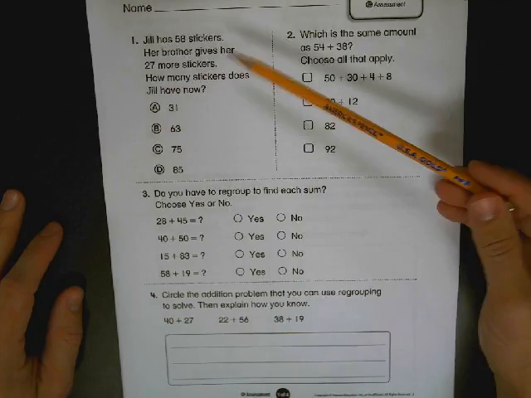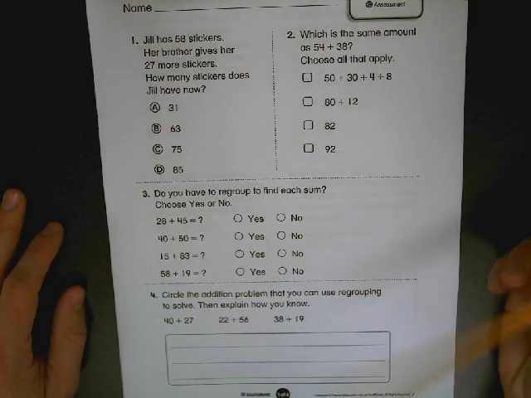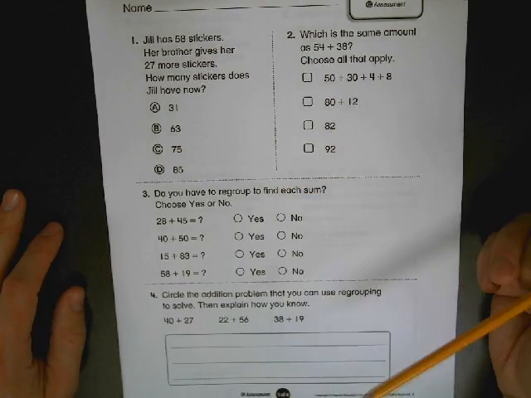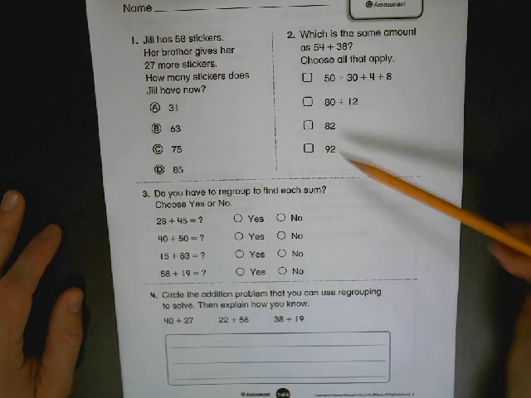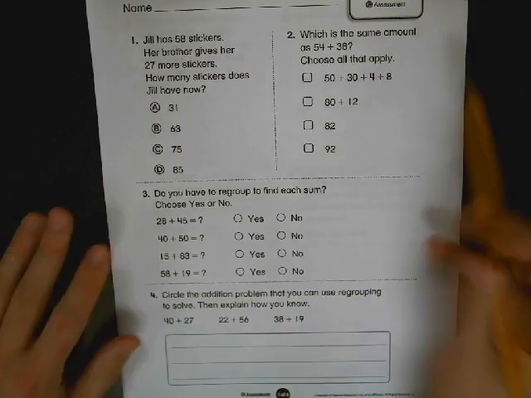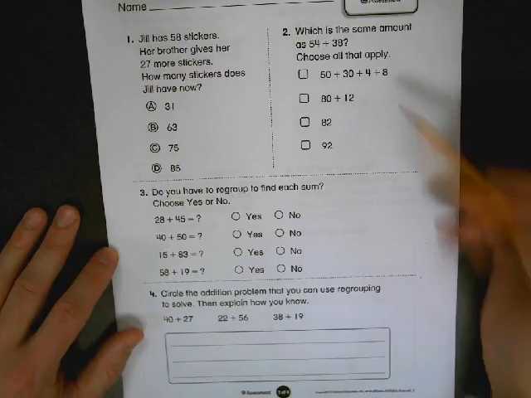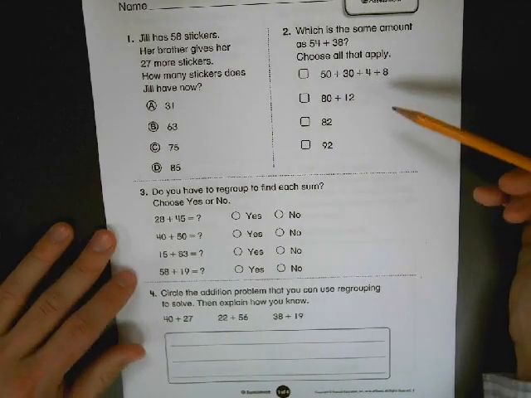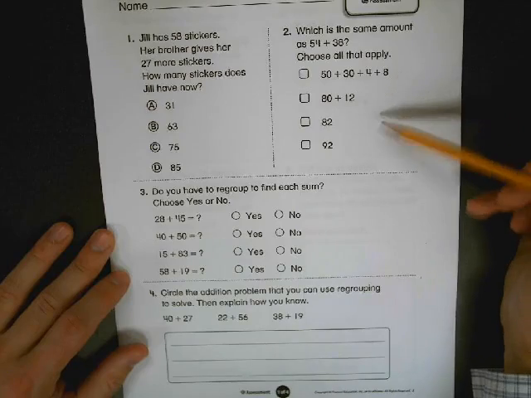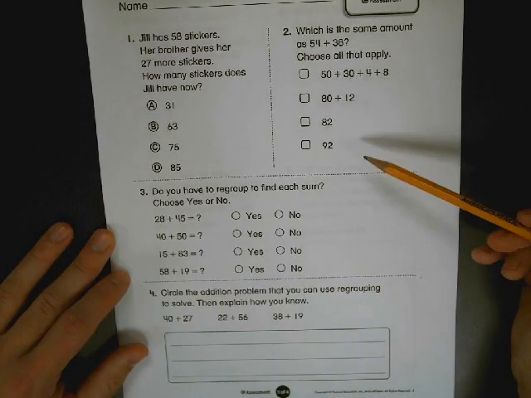Jill's got 58 stickers. Her brother gives her 27 more. Add them together. Choose all that apply. That means they're going to have to add all 4 of these together. Start with this. Add it together. It was on the homework earlier this week and 2 weeks ago. Add all of these and identify. Don't give up on one.